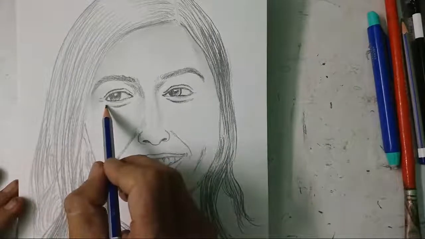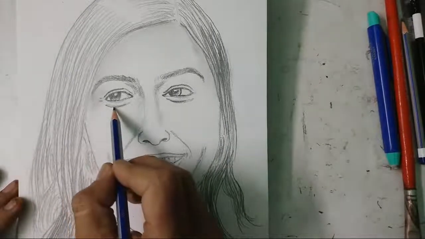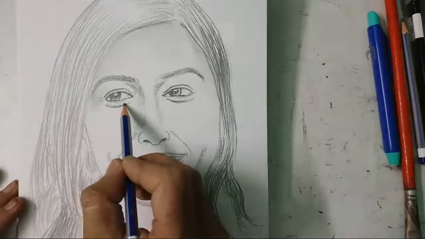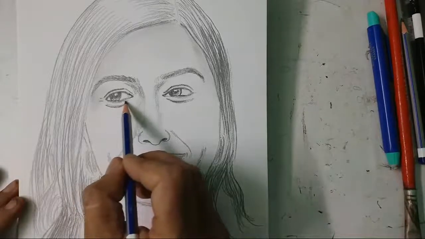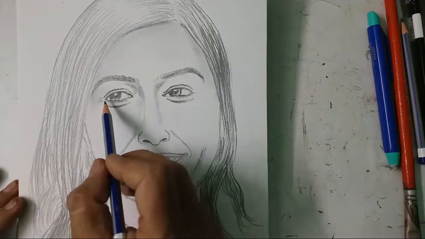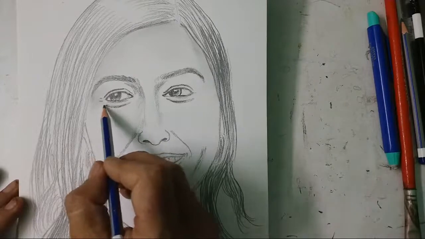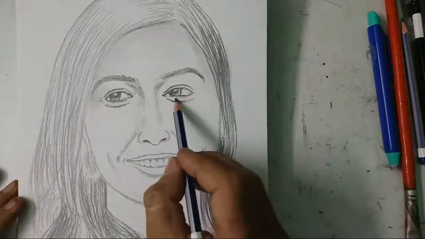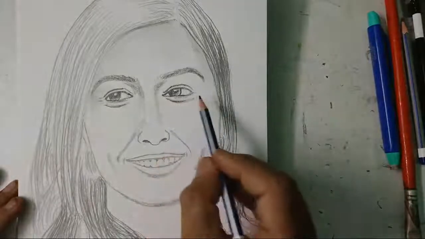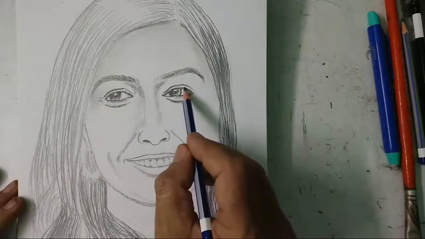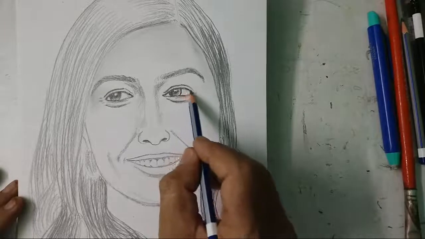Now this is a characteristic in this face. This lower part of the eye has got a swollen part which is giving it a soft smile. You want to see in close up, I will show you in close up.